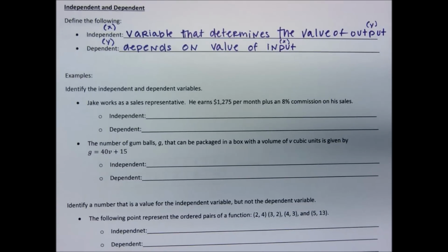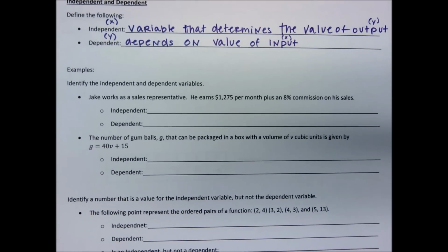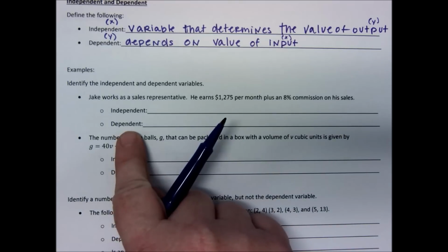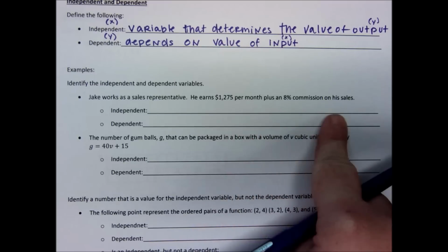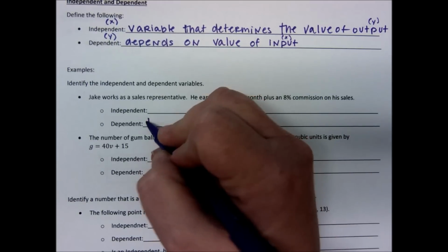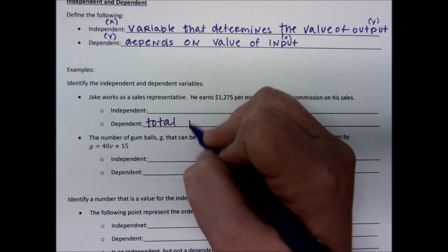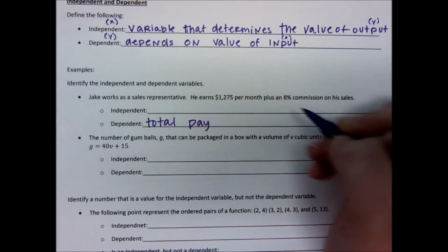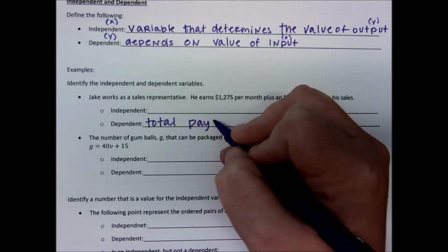It says identify the independent and dependent variables. The first one says Jake works as a sales representative. He earns $1,275 per month plus an 8% commission on his sales. So I like to start with the dependent. What am I trying to figure out? If I'm talking about money and I'm talking about his sales, what am I trying to figure out? Well, I'm trying to figure out his total pay, what he's totally going to get paid after each month and his commission.